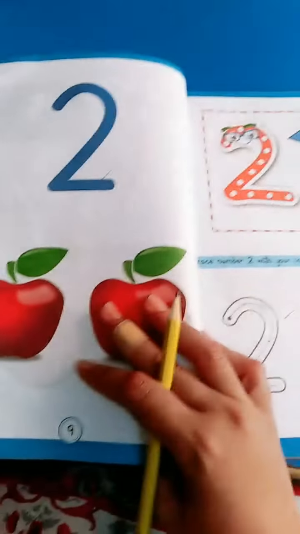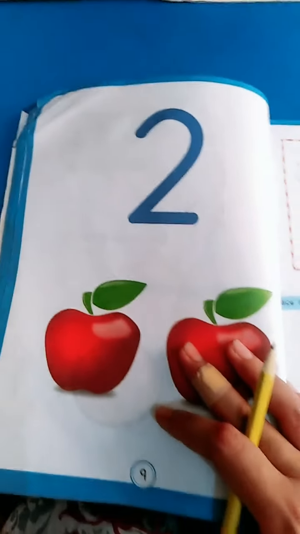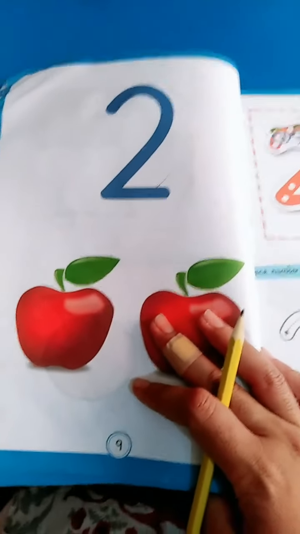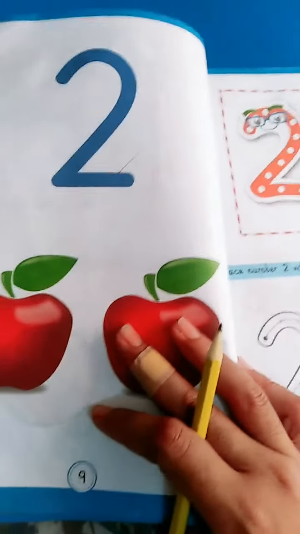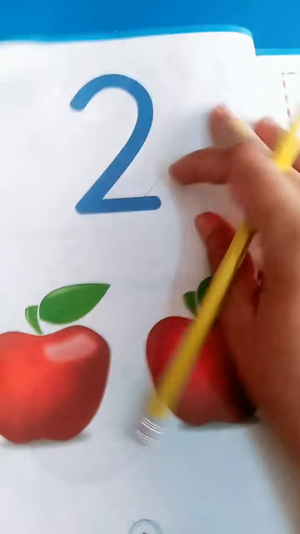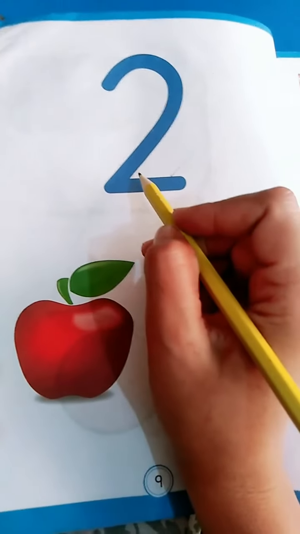Students, now it's reading time. Open your math reading book for playgroup and the page number is 9. As you know, we start counting and we learned 1 in the previous lecture, and today we learn number 2.